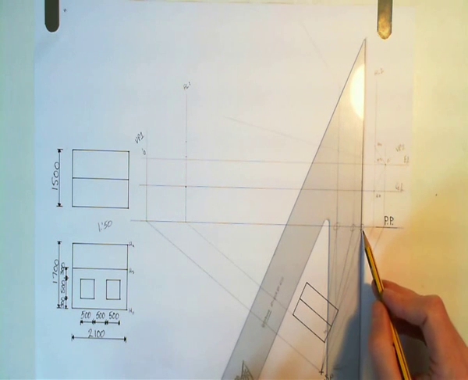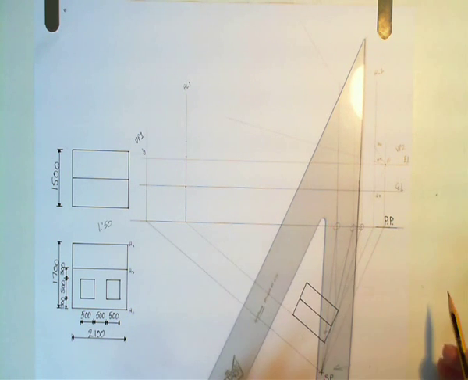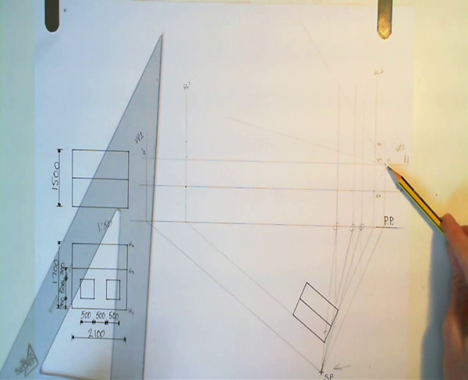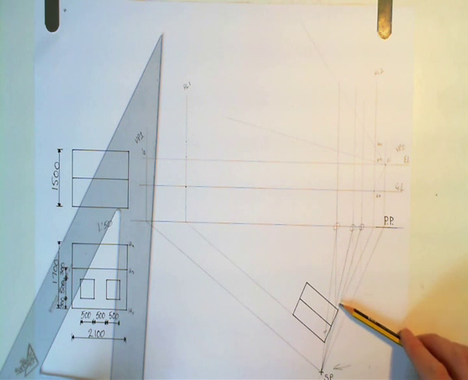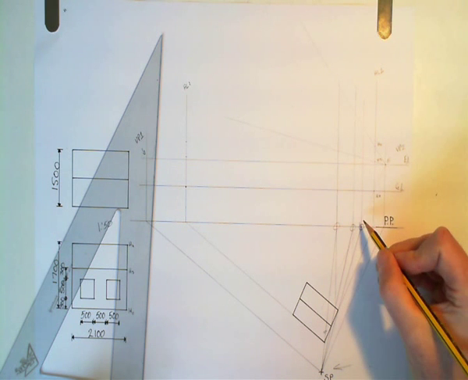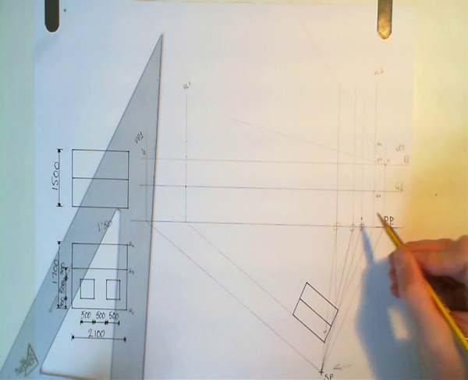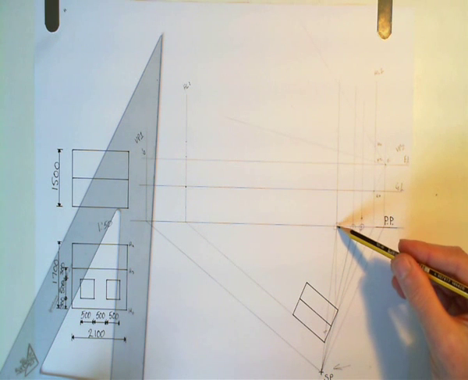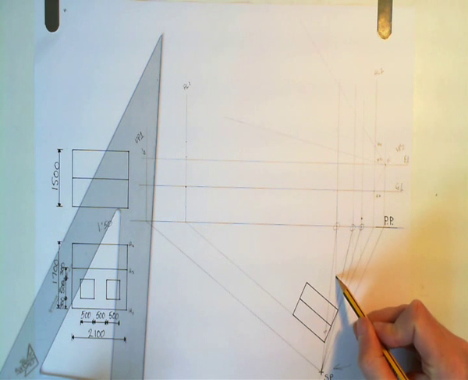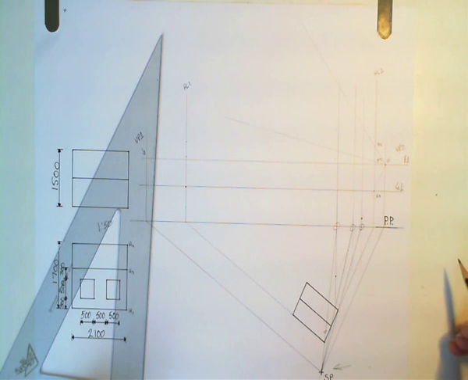Up and down, up and down. I'm now looking at my ground line. There's my ground line coming down through there. There's the back point of the building. And I'm looking for this point here where the two lines cross over. This front corner, again, went to there. Once it hits the picture plane, it comes down the way. So there is the very front edge of my building.